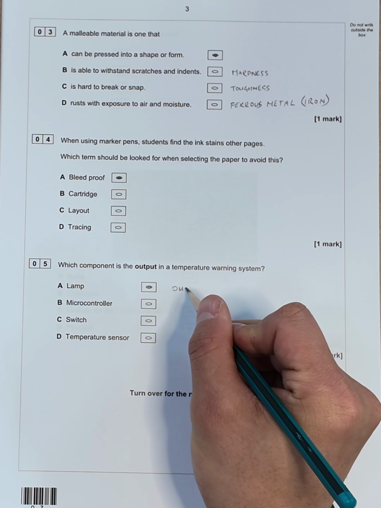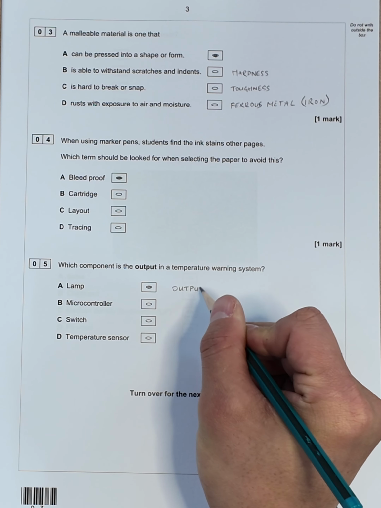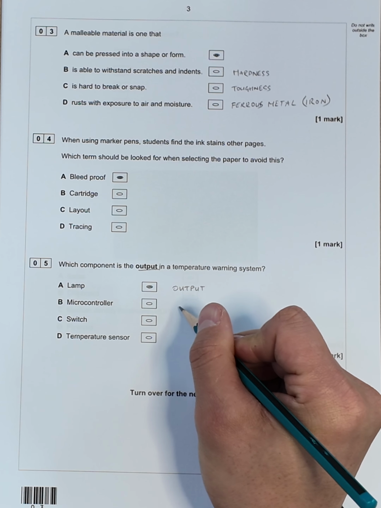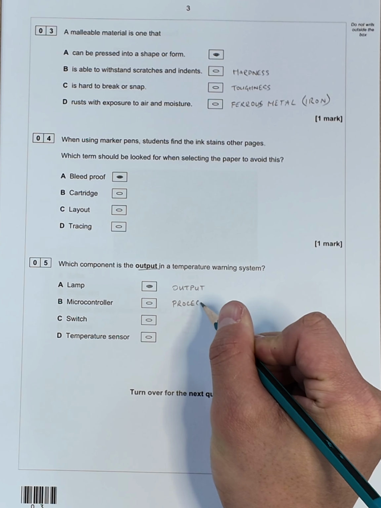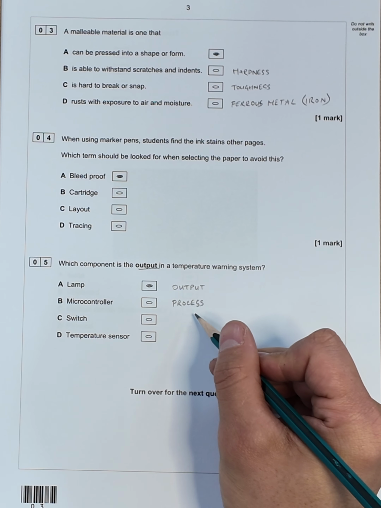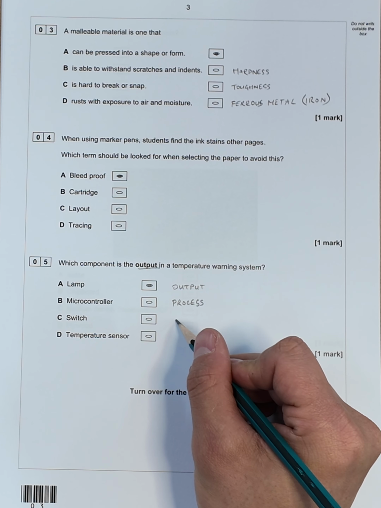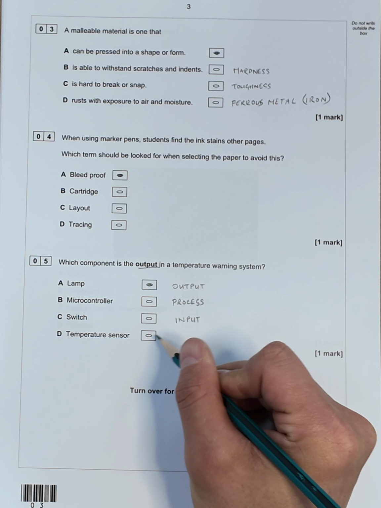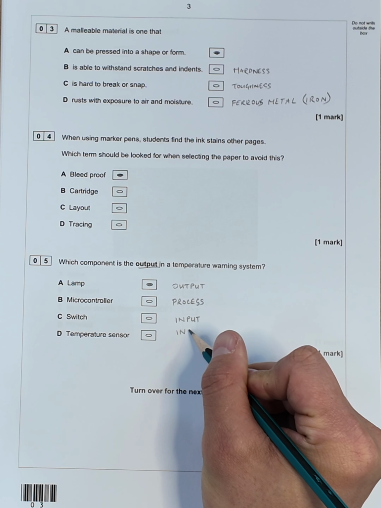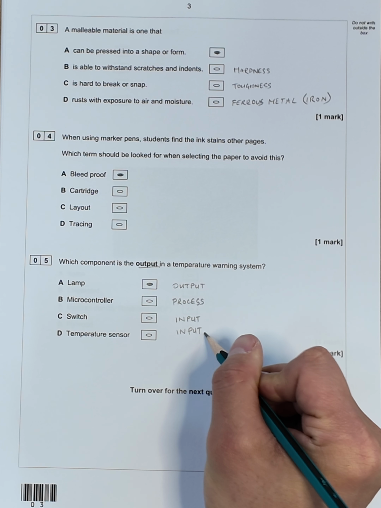This is an output. This is a process. The switch is an input. And a temperature sensor, because it has the sensor, is also an input.